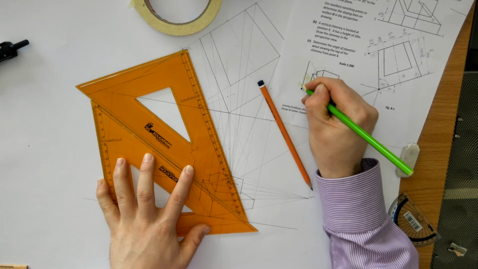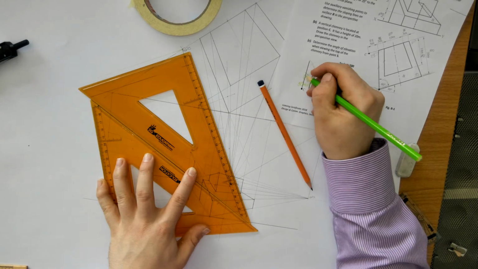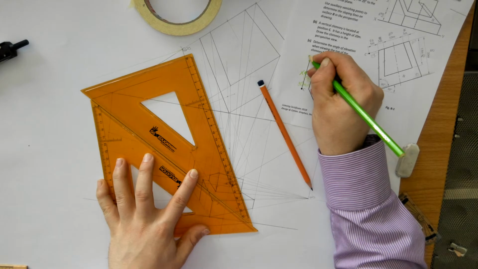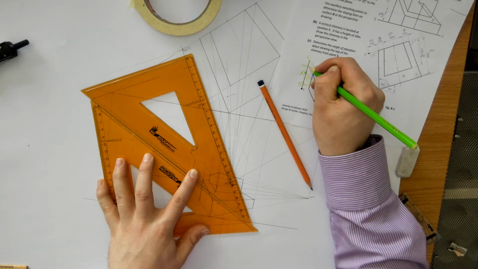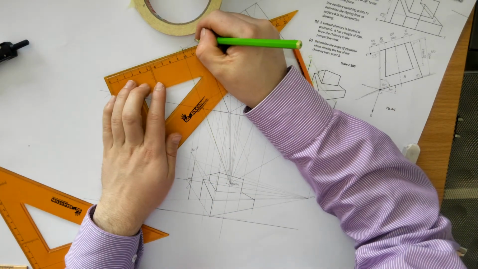Okay, so that's 50 millimeters. So the distance from this point X to, we'll say C, is going to be 10 meters in real life, so 50 millimeters on your scale. So I'm going to measure 50 millimeters here.